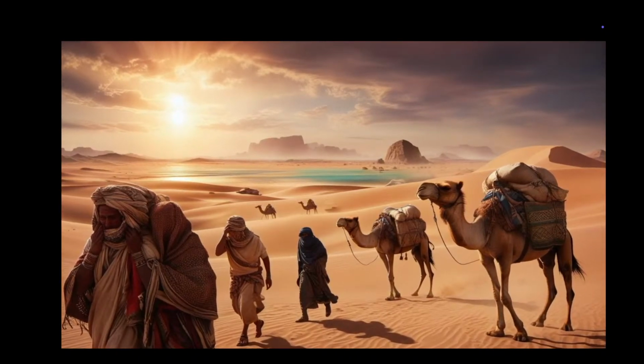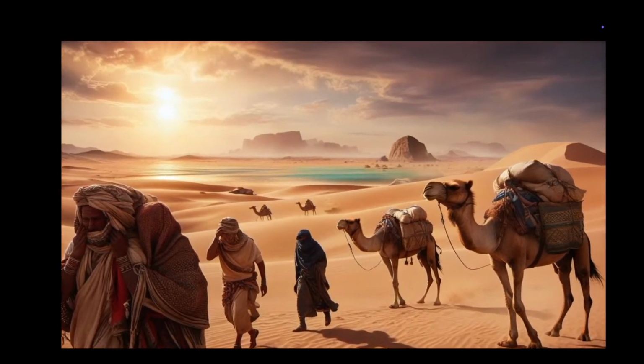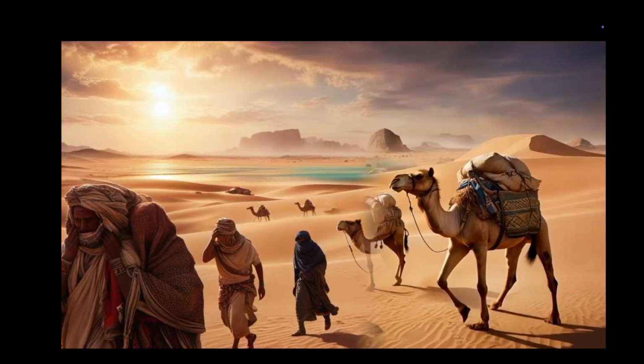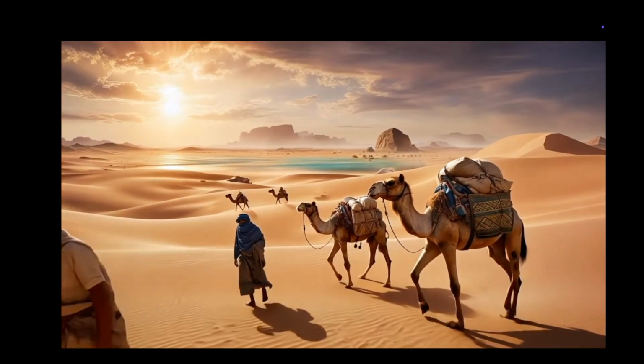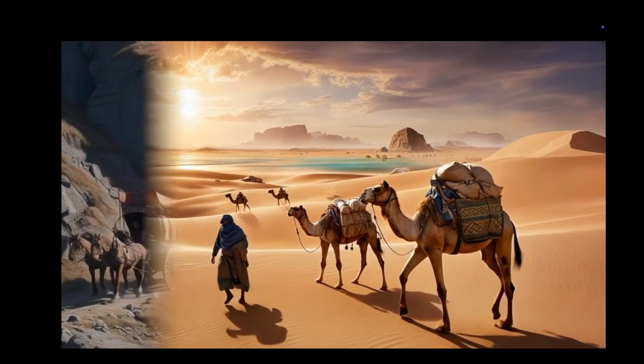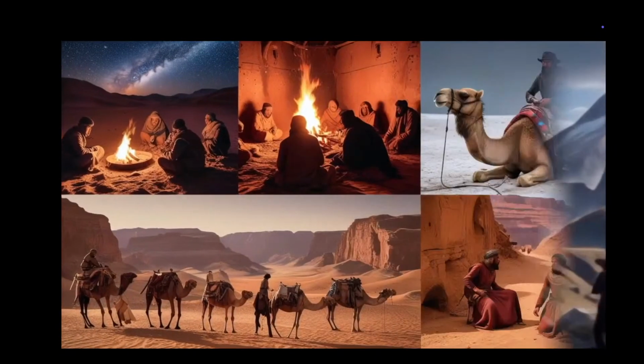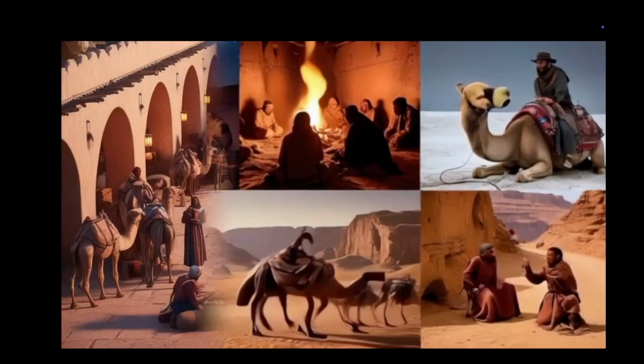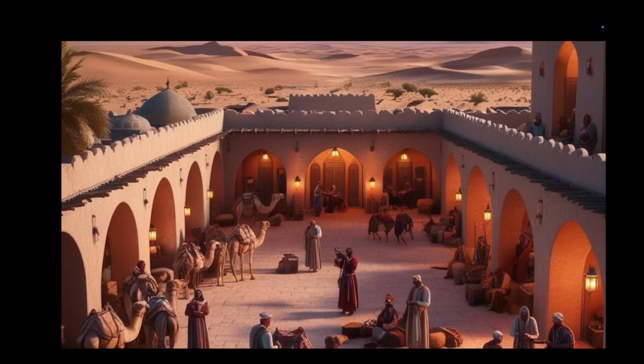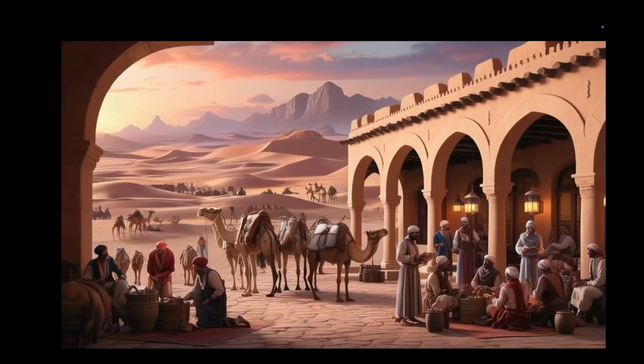Merchants ventured into the unforgiving Gobi and Taklamakan deserts, where water was scarce, daytime heat was blistering, and nights brought bone-chilling cold. Bandits lay in wait along treacherous mountain passes, eager to ambush caravans laden with treasures. Yet despite these challenges, the rewards outweighed the risks.